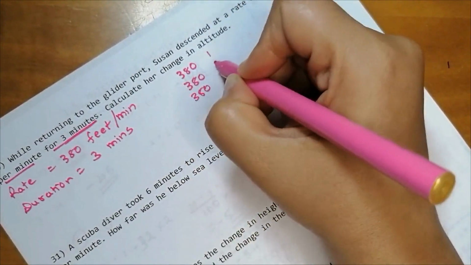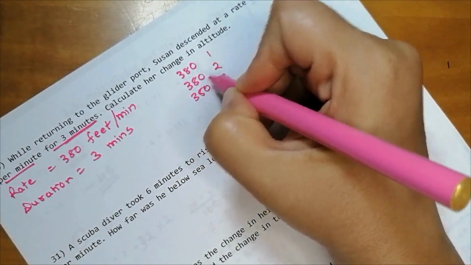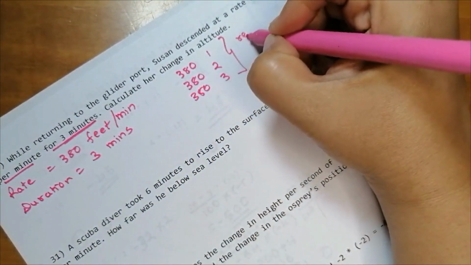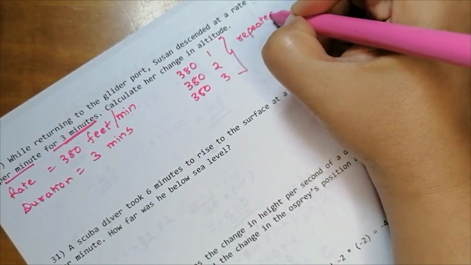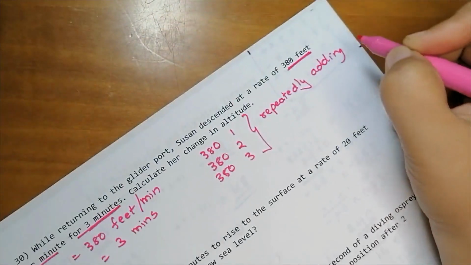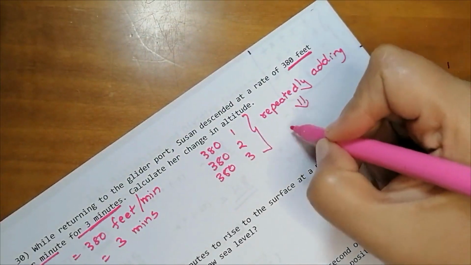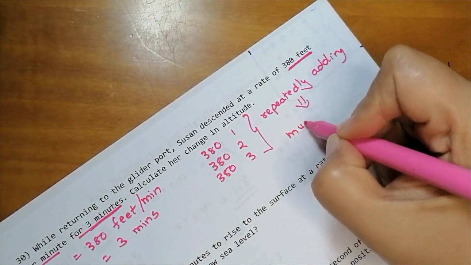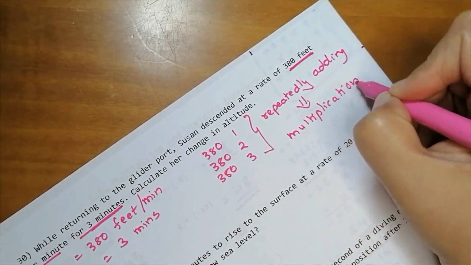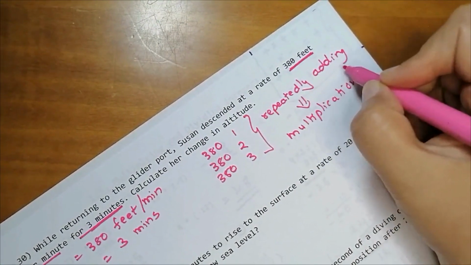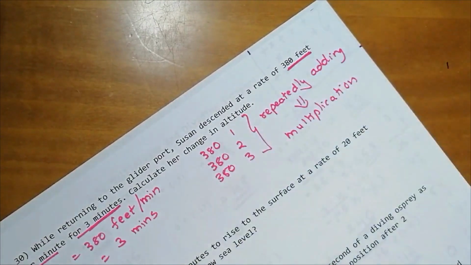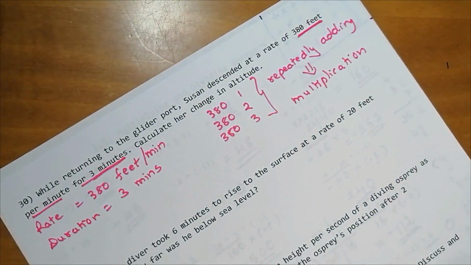First minute, second minute, third minute, each time it is 380. So you are actually repeatedly adding, right? And when you repeatedly add, it is a question of multiplication, okay? And when you are repeatedly minusing, it's a division. So remember this to know whether you have to apply multiplication or division, right?